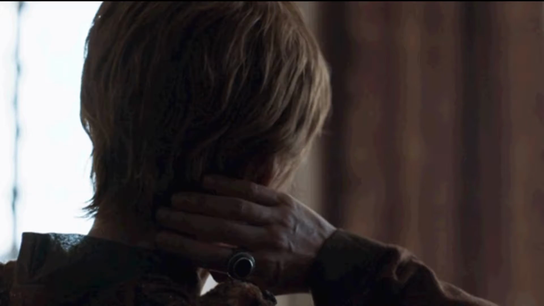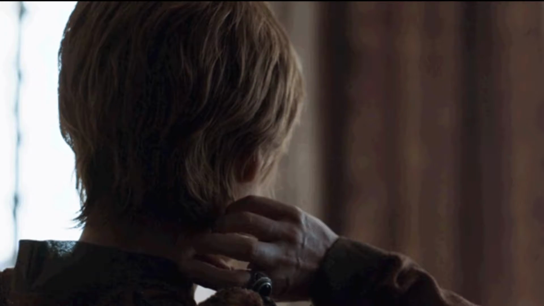For example, it will process the touch of you playing with your hair. We have the occipital lobe, which processes your vision. So basically, whatever you see with your eyes.